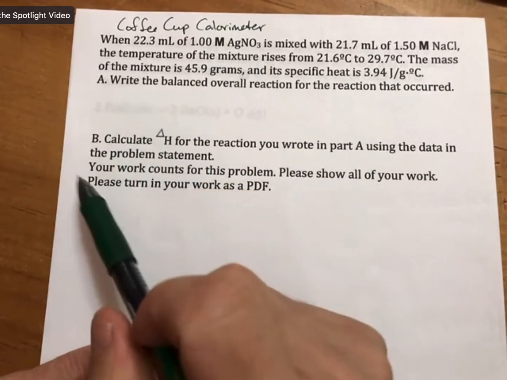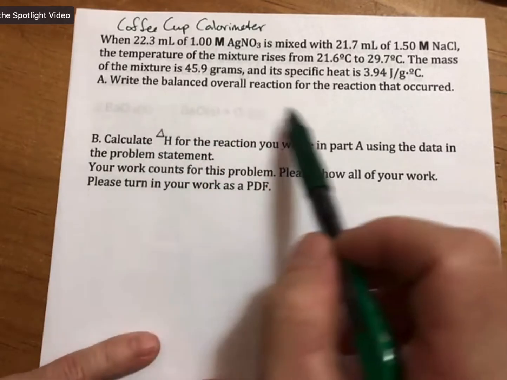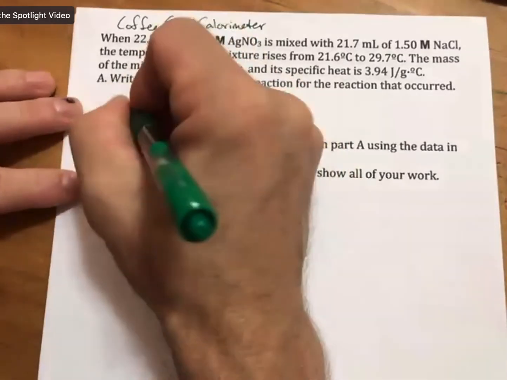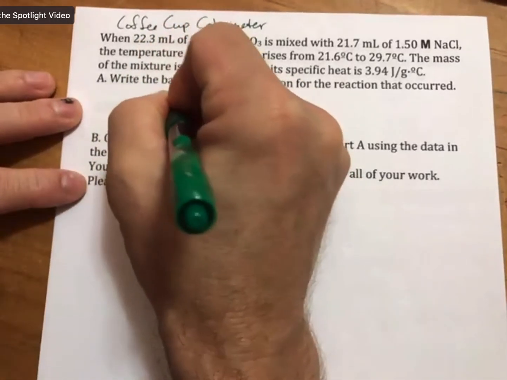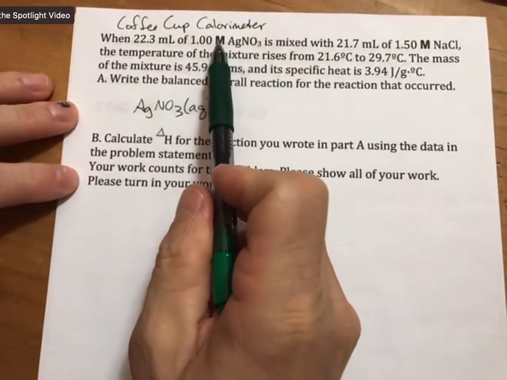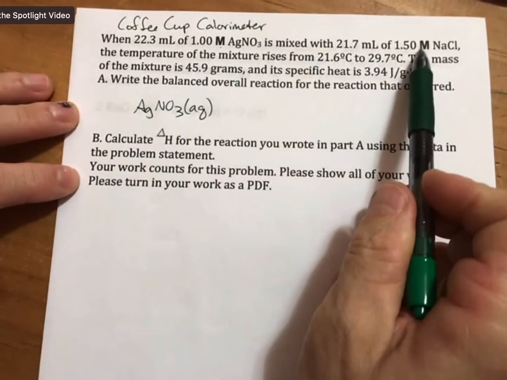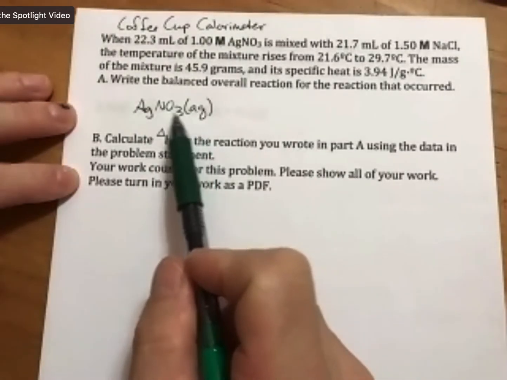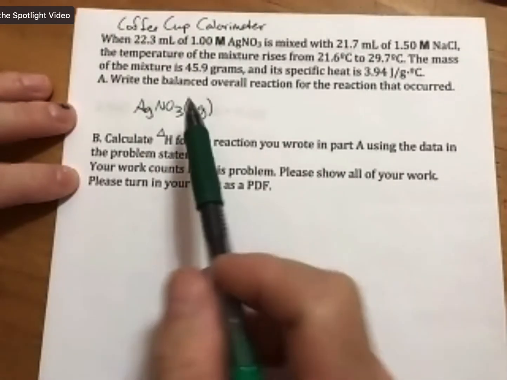First, write the balanced overall reaction for the reaction that occurred. And I'm going to go through that relatively quickly because that's not the main point here. But we know we have solutions with molarities, which means that those solutions will be aqueous because the silver nitrate is dissolved in water.